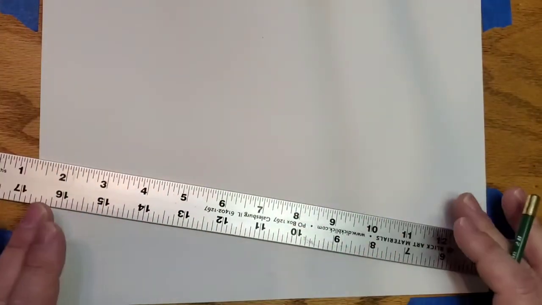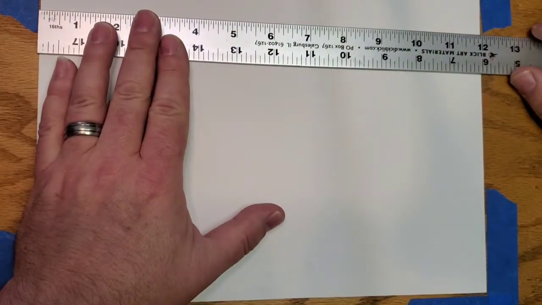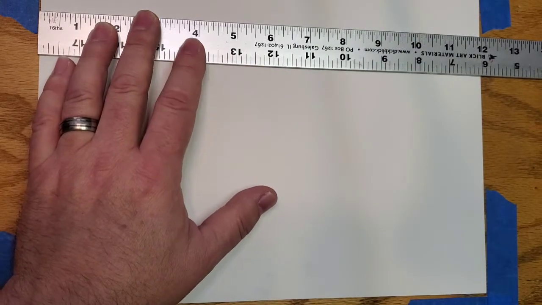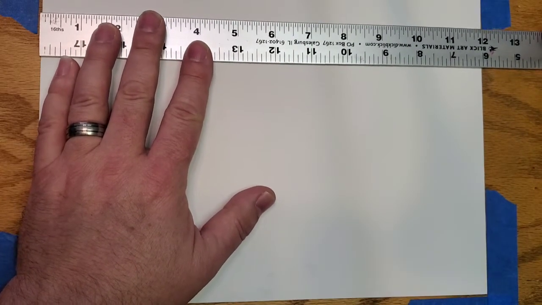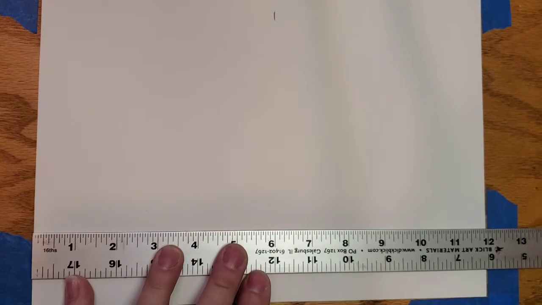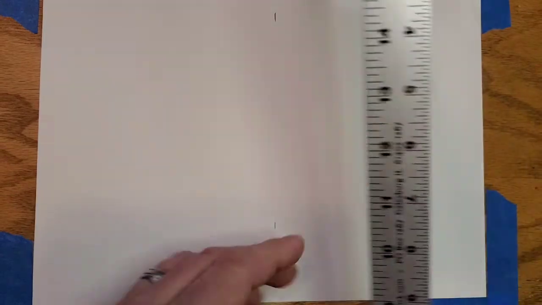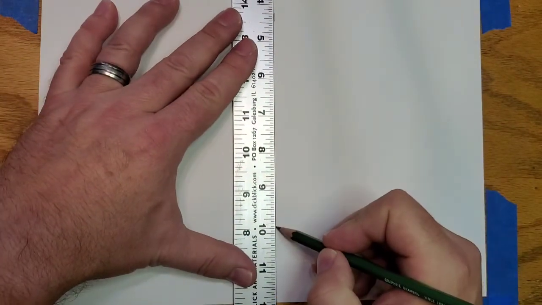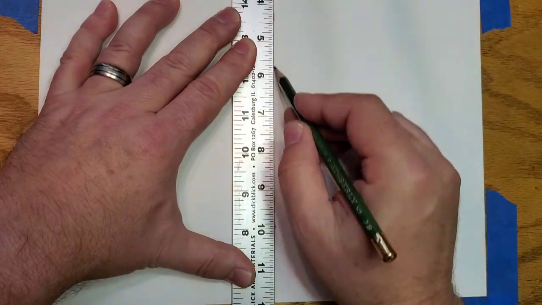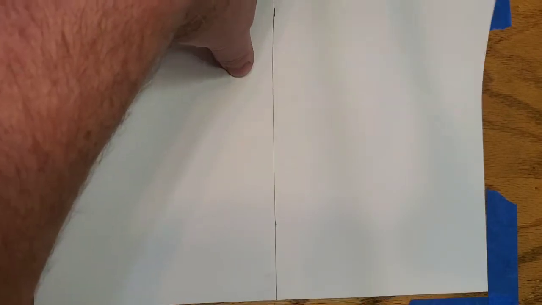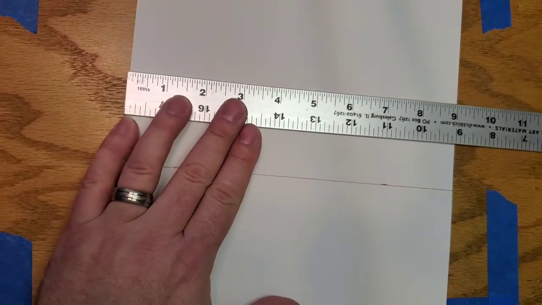All right, once again, we're going to separate this paper into 4 equal squares. So we're going to first take our paper, put a hash mark at 6, put another hash mark at 6, and make a line down the middle. We're going to split it in half the other way.